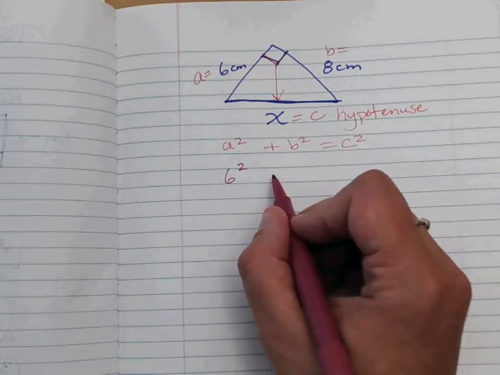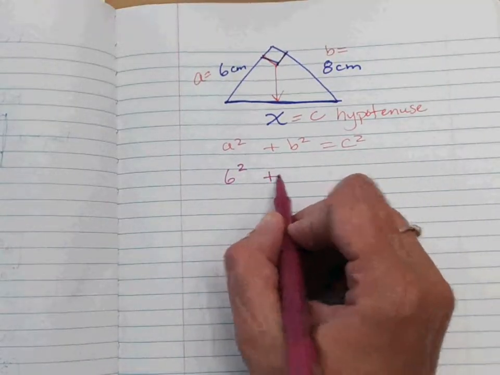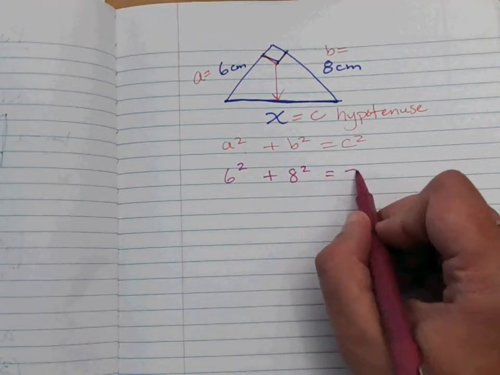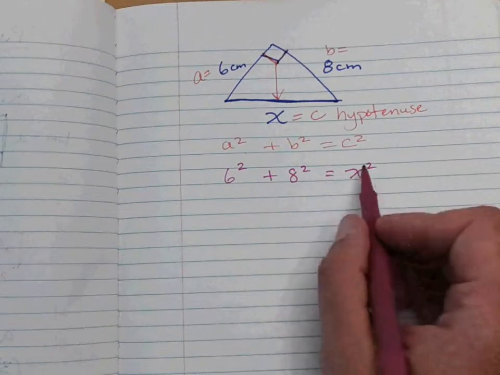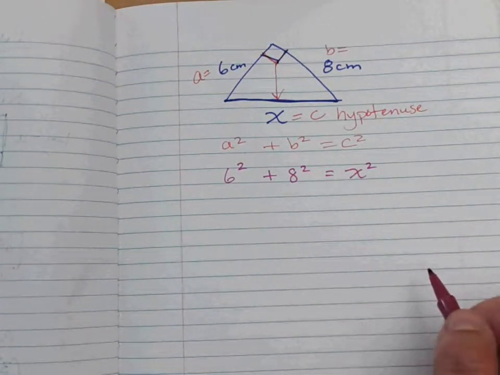Squared, right? Squared, yep. I like how you're using the units, good. Right, we want to solve for x. So now to solve for x, this is basically algebra.